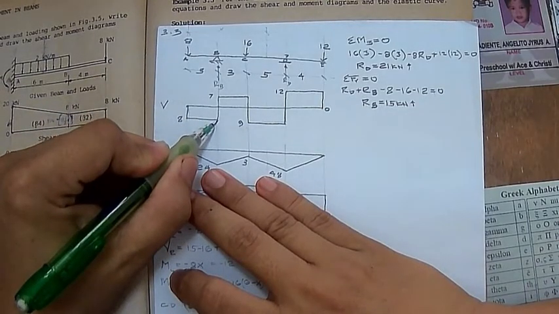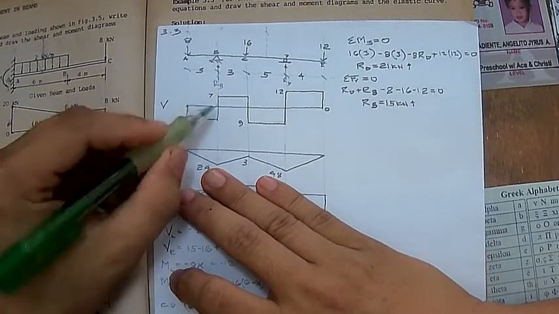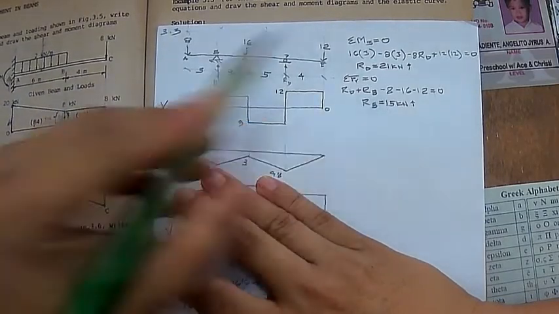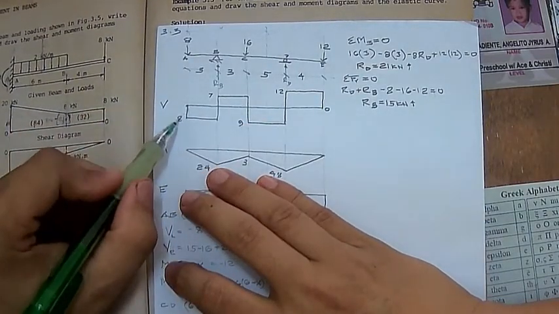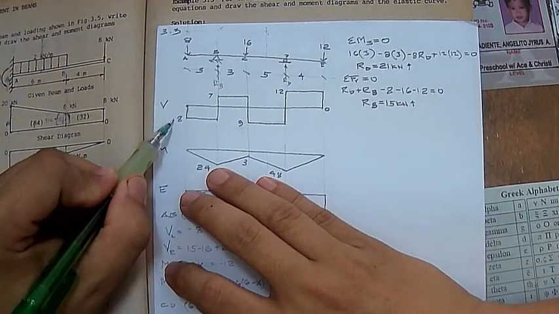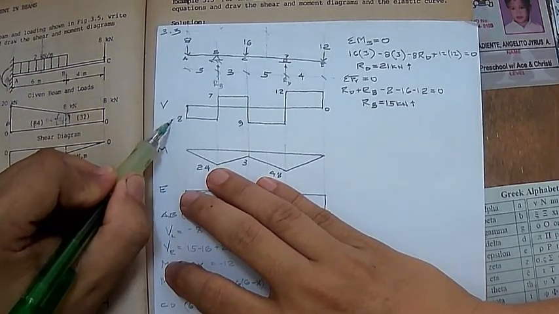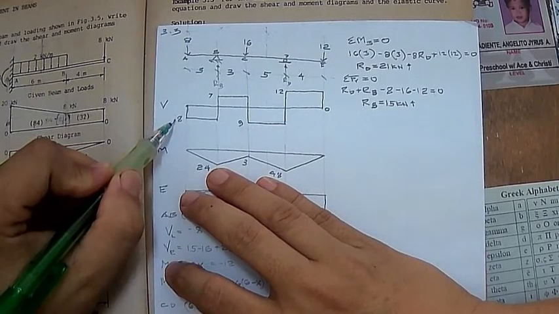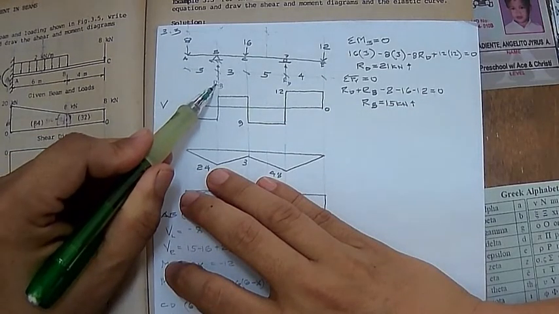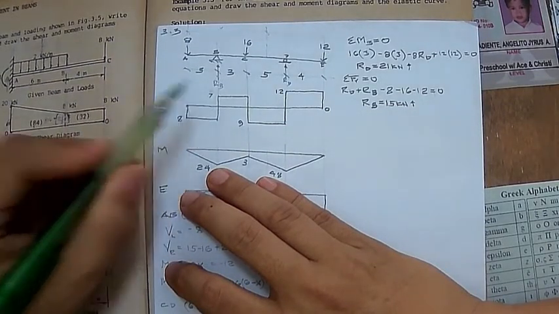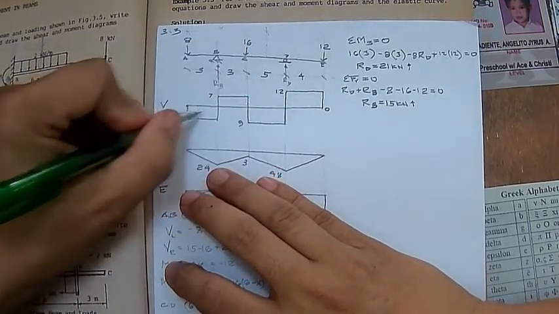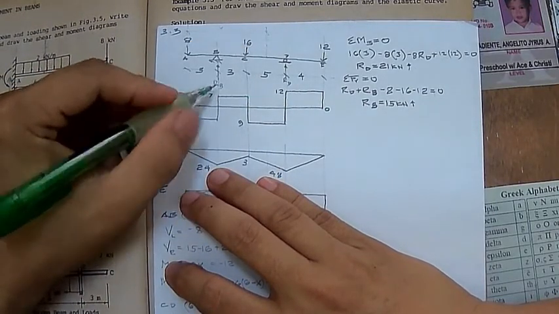Pagdating mo dito sa point B, meron kang reaction B equal to 15. Okay? So, negative 8, take note na negative yan, kasi nasa ilalim. Negative 8 plus 15 would give you positive 7. Ibig sabihin, nasa taas na siya ng horizontal line.